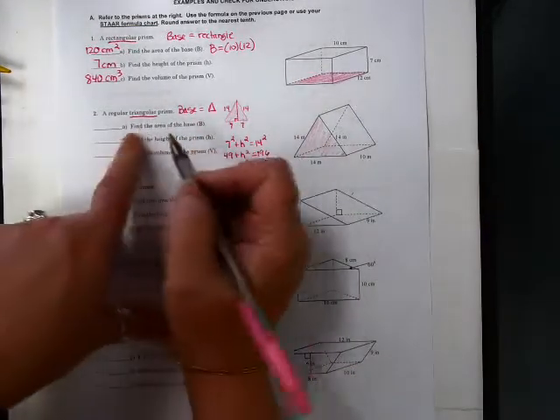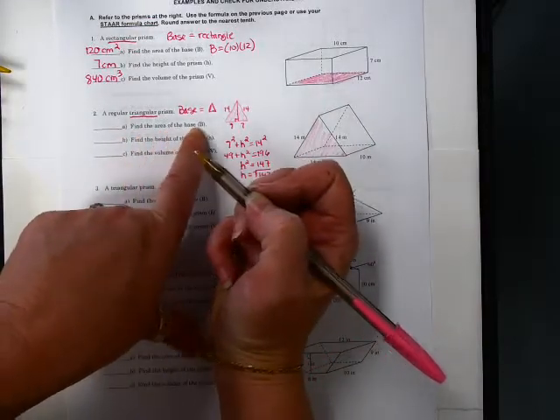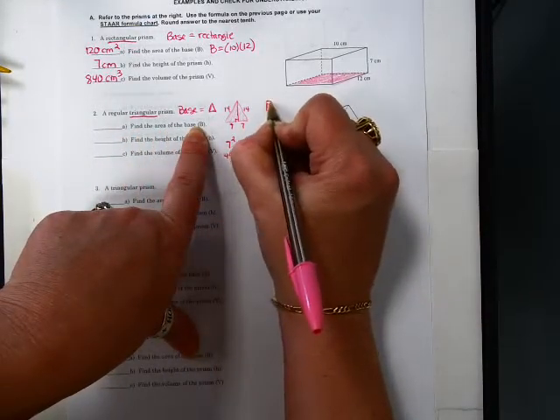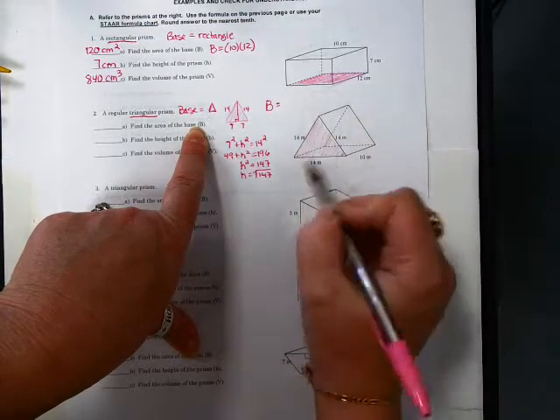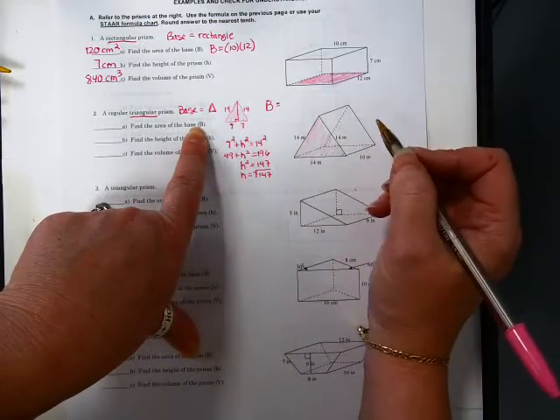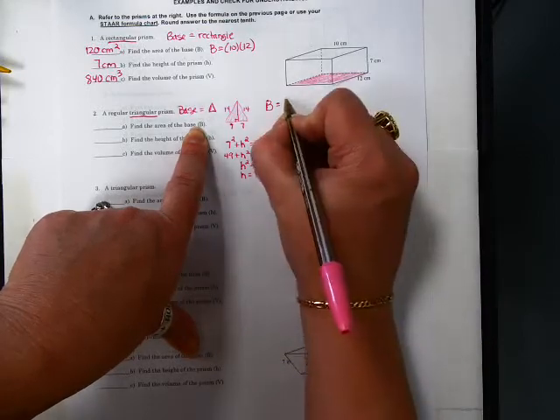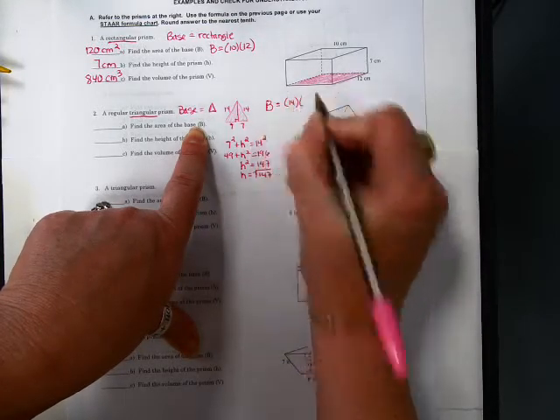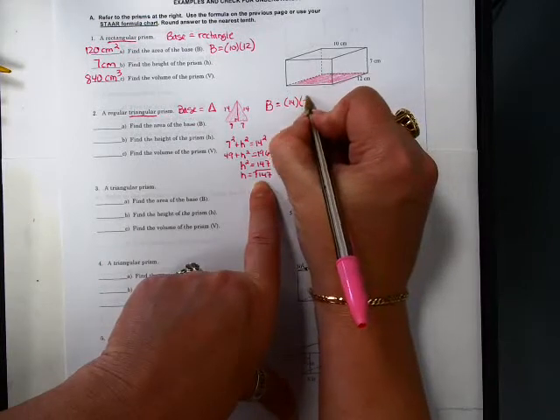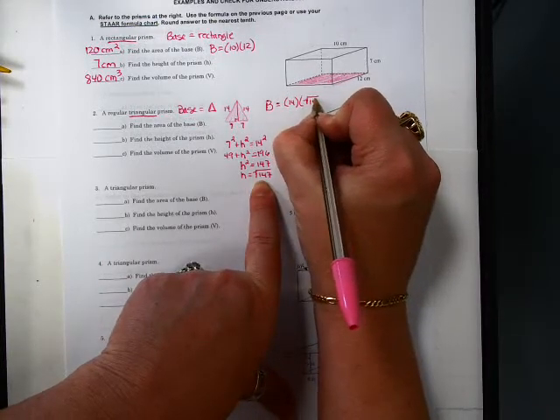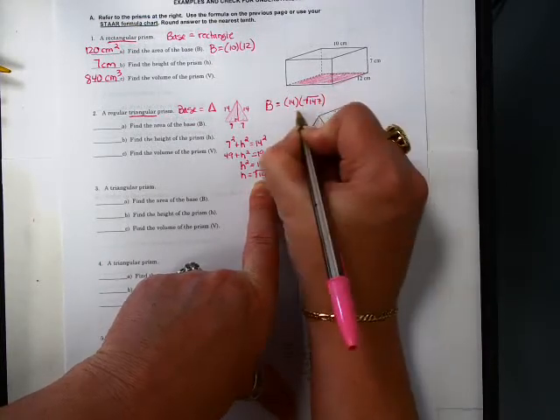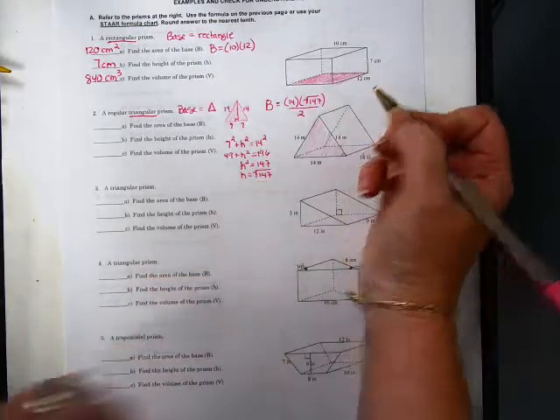All right, so now let's go here. Find the area of the base. Capital B is going to be a triangle, so it's base times height divided by 2. The base of the triangle is 14. The height of the triangle, this is what you want to plug in, the square root of 147, and divide that by 2.